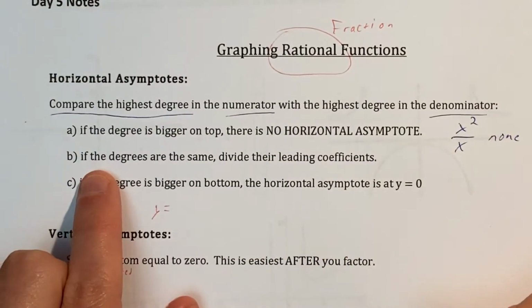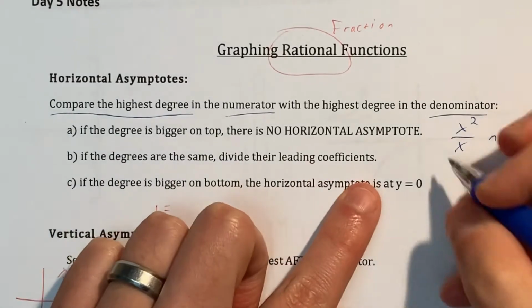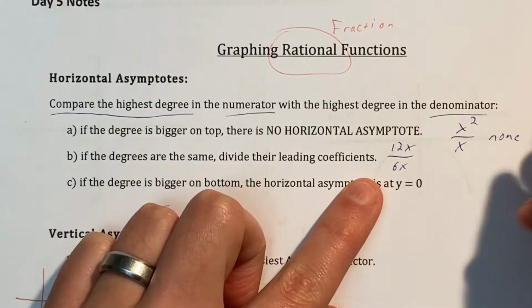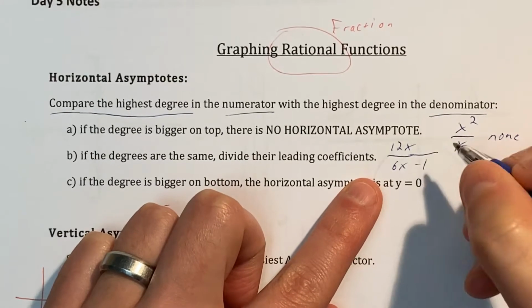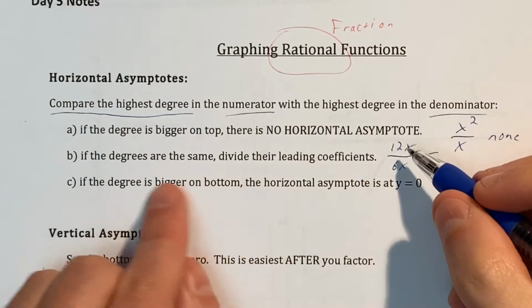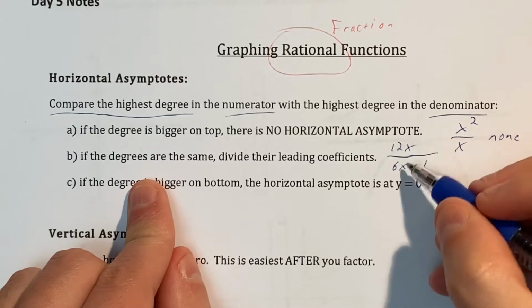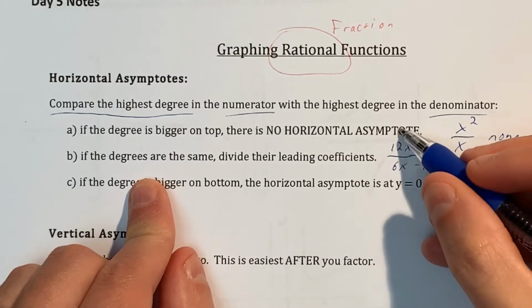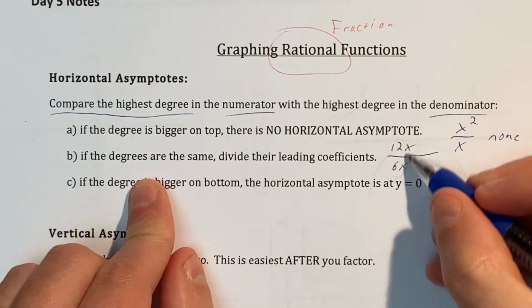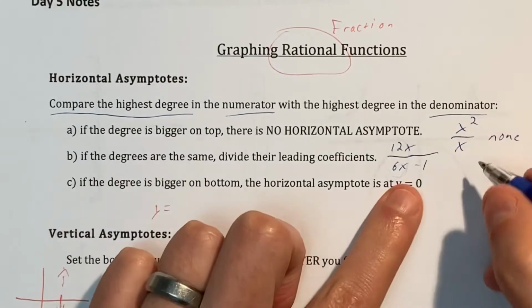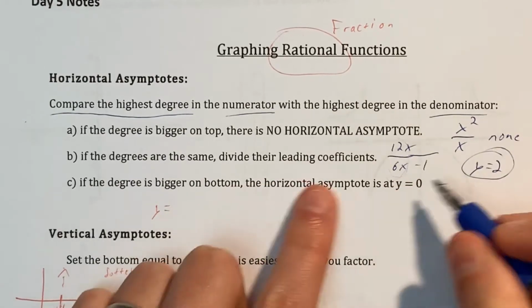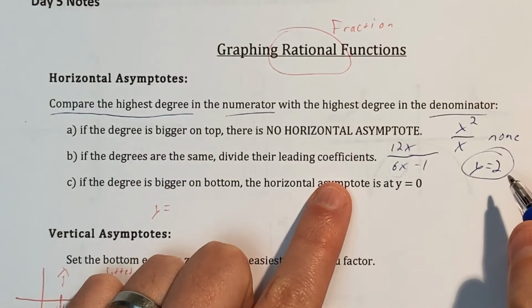If the degrees are the same, you divide their leading coefficients. So if I had like a 12x divided by a 6x, and I could put like a -1 there, it won't make a difference. All that matters is if the degrees are the same, the exponents are the same, x to the first and x to the first. If they are the same, you divide the numbers in front. 12 divided by 6 is 2. So y equals 2, in this case, would be the horizontal asymptote.